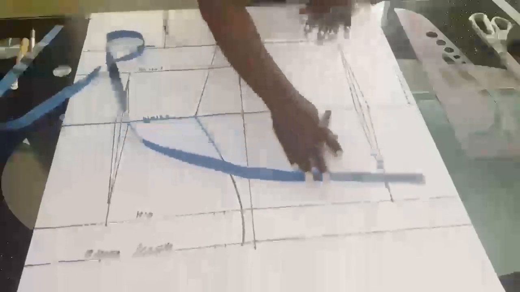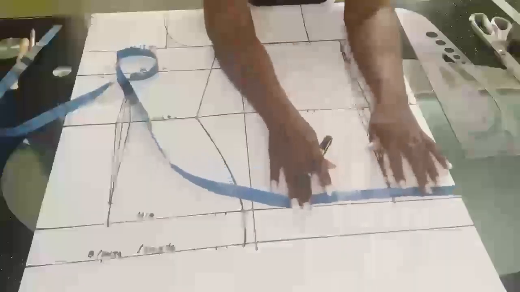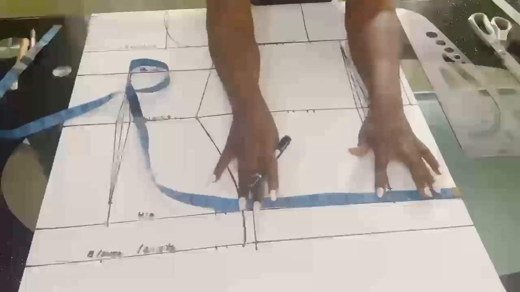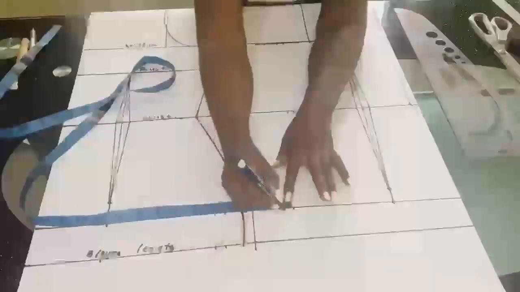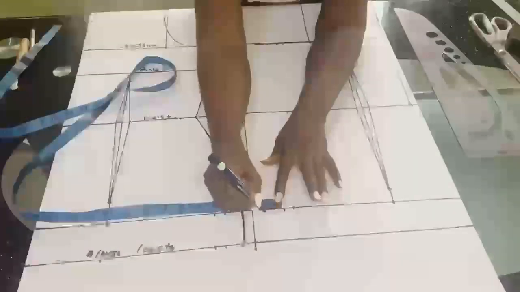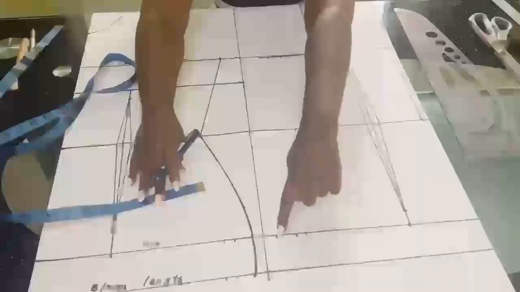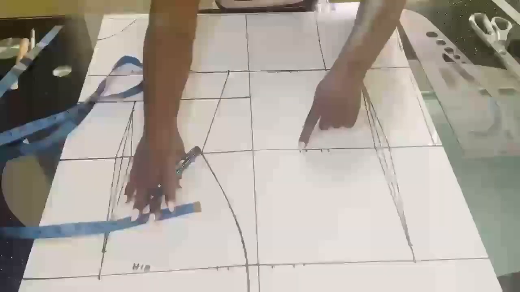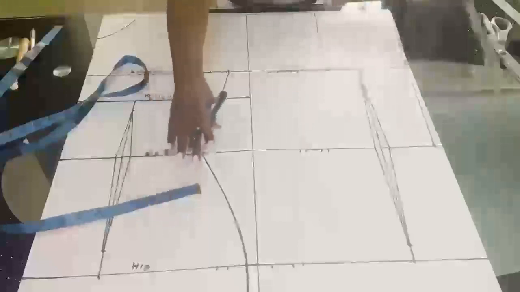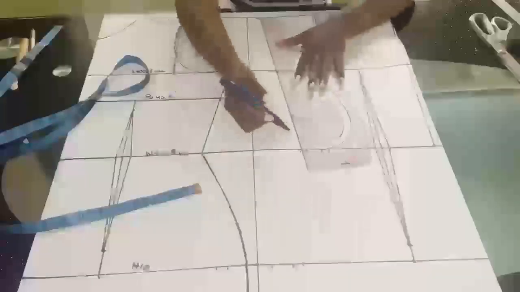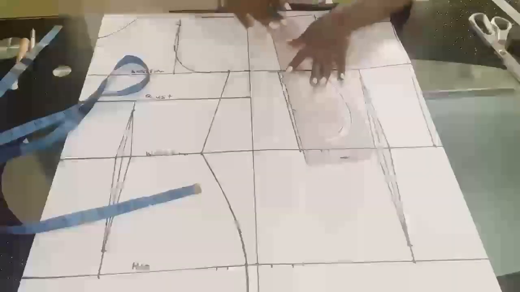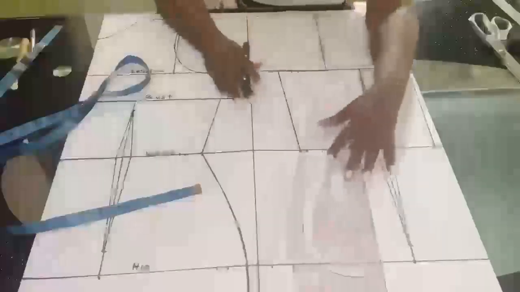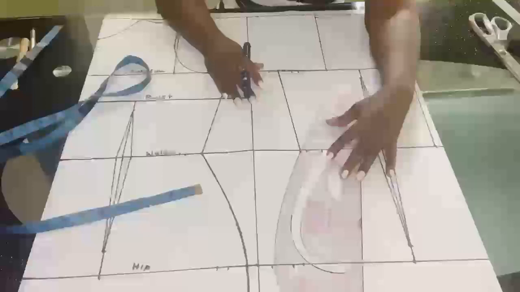Then for the hip, my hip is 40, so 40 divided by 4 will give me 10. Then the ease when you wear your fabric, then your 1 inch. So you'll be connecting this line to this line. You'll be doing it this way. So you connect with your straight ruler first. Then when you get to your hip parts, you'll be connecting this way.